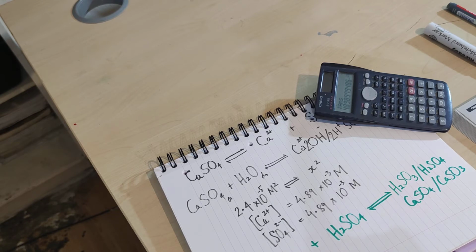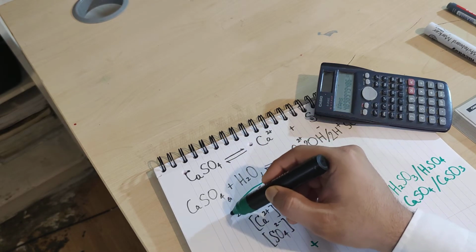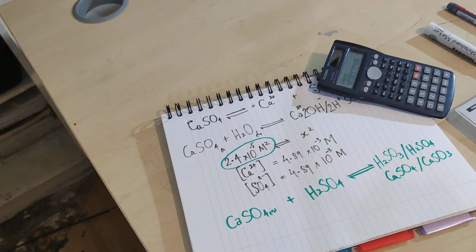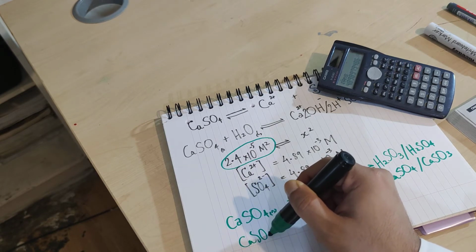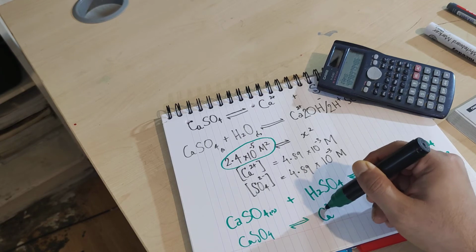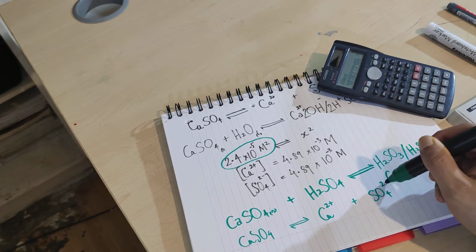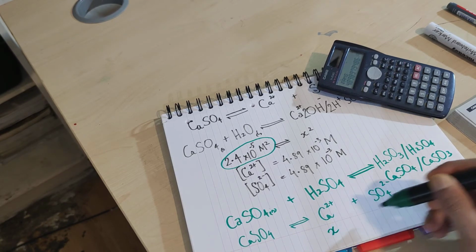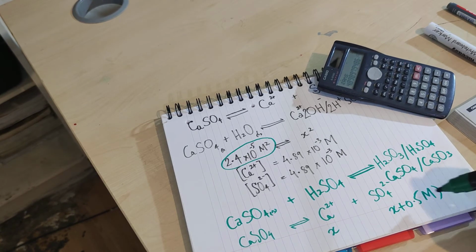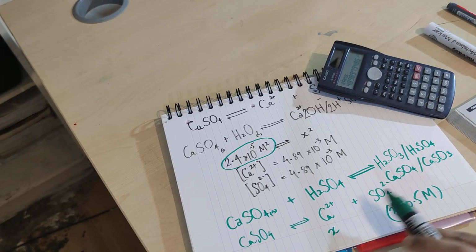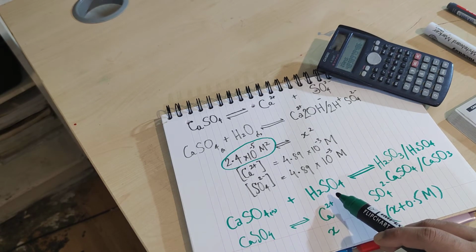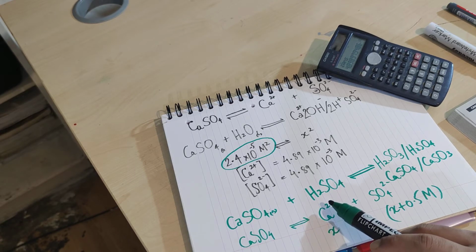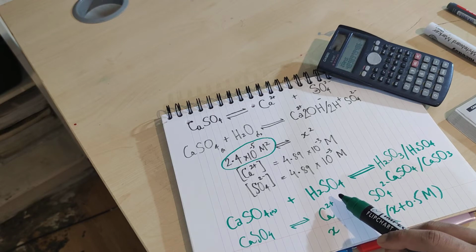So if we had the solubility product to be the same, let's assume that, here the concentration of this would be X, and this would be X plus 0.5 moles per dm cubed, because H2SO4, if it's 0.5 moles per dm cubed, would dissociate as 2H positive and 1 SO4 2 negative.